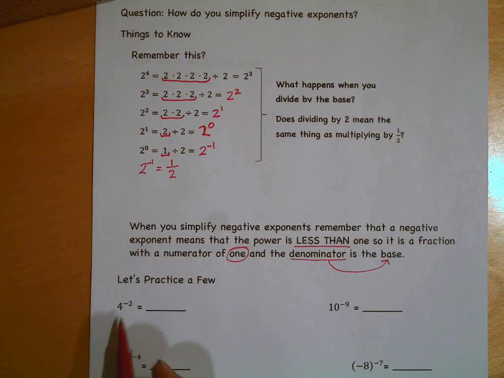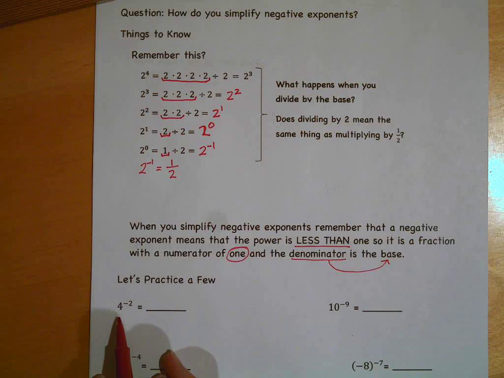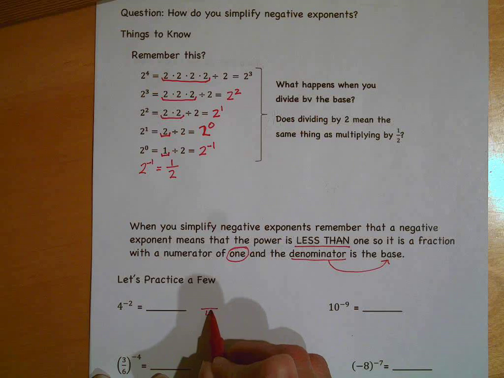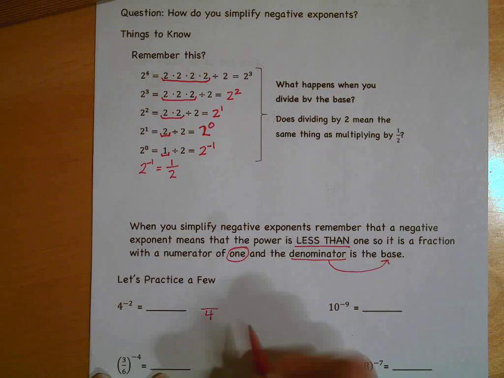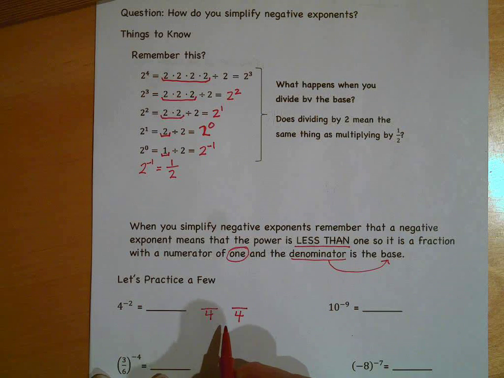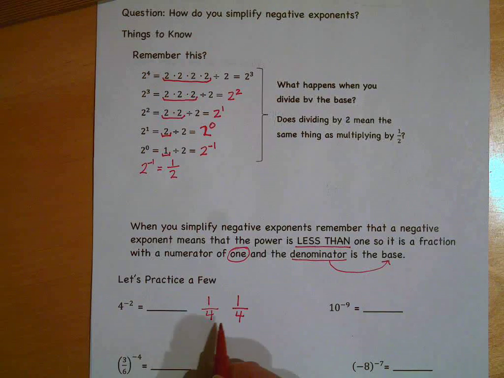Okay, so this one right here says 4 raised to the negative 2. So again, remember, when you have a negative exponent, it means that you have the base. The base in this case is 4, right? So we know we have a base of 4. The exponent tells you how many times you have it, so I need to have 2 4s as denominators, and remember the numerator is always 1.